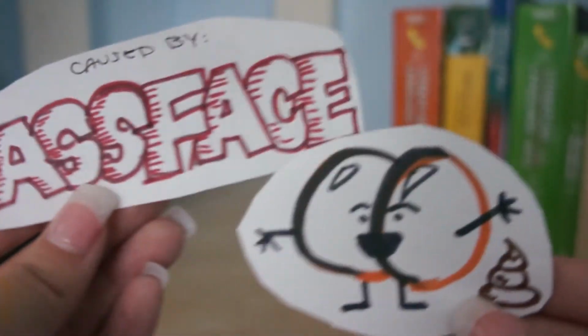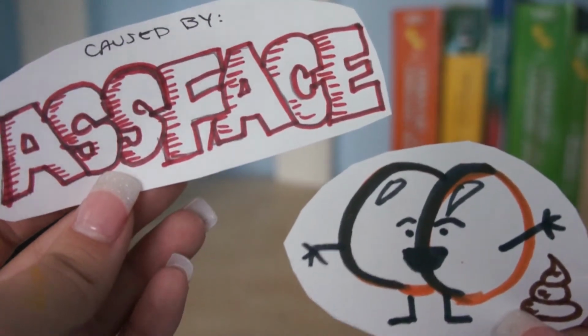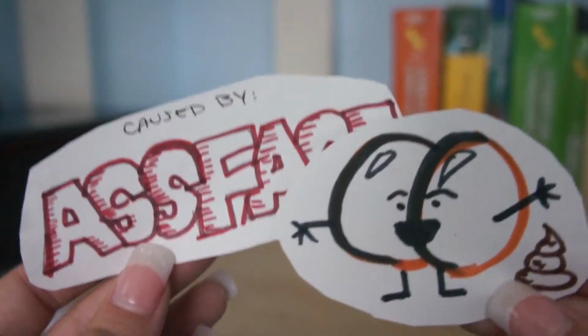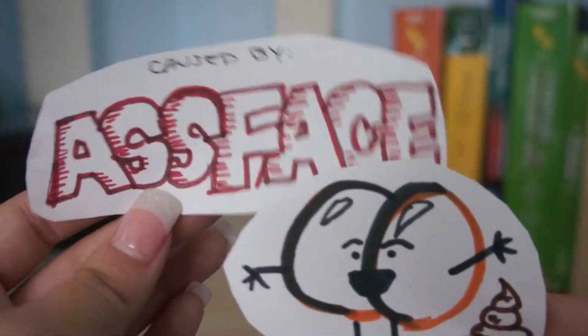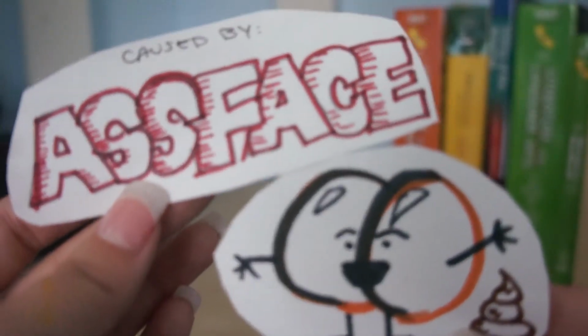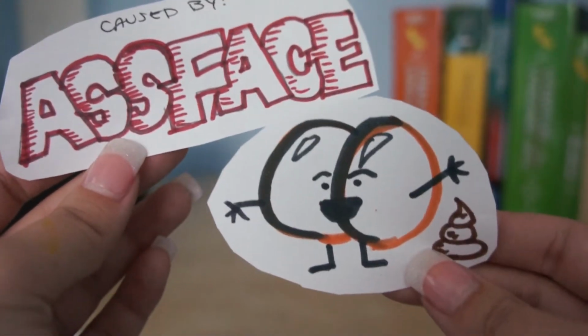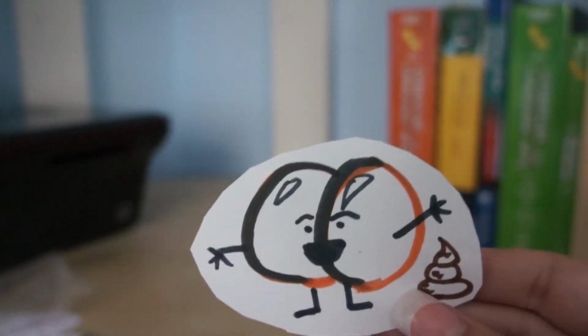Asthma is caused by a number of variables and recurring and violent triggers, including what we know as ASFACE. ASFACE is the acronym we'll use to memorize this. So, what is ASFACE?